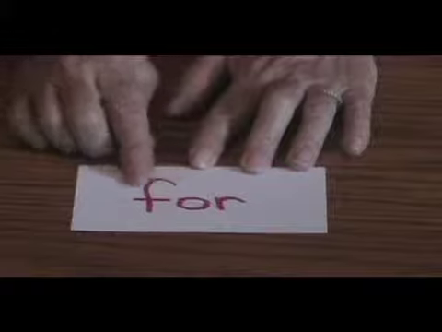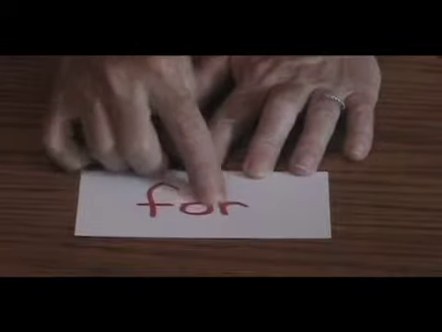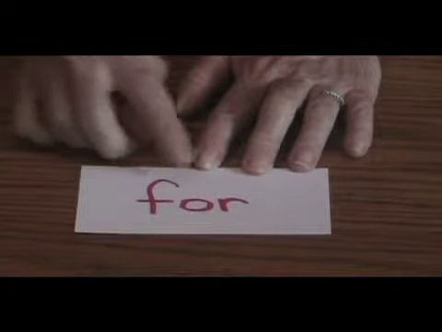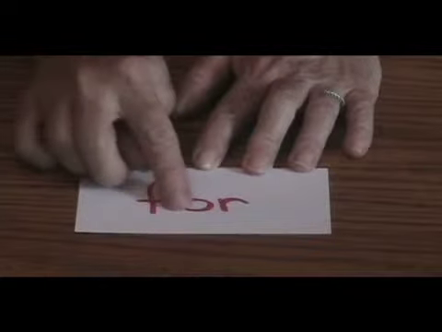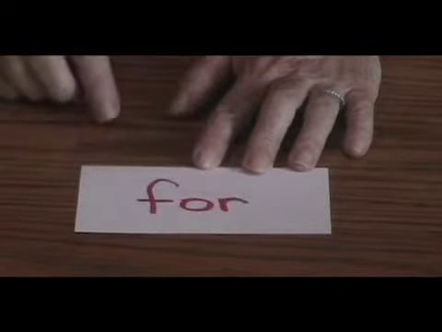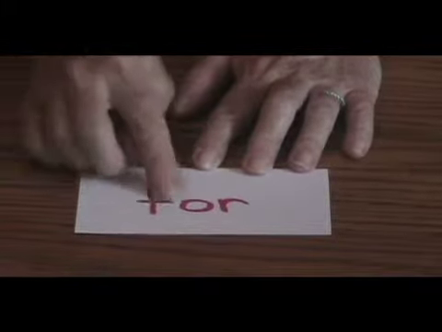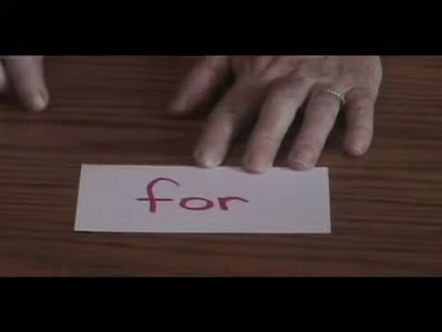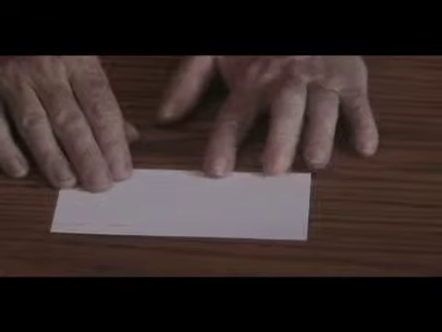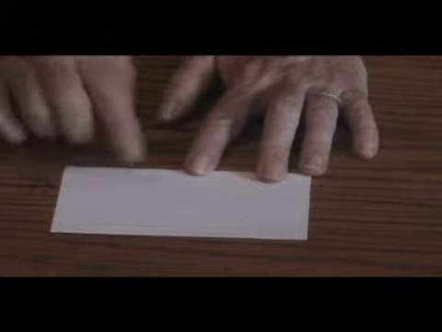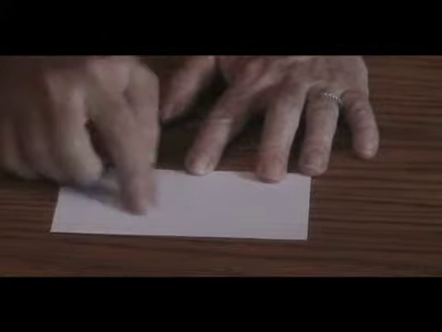Let's trace it. F-O-R spells for. F-O-R spells for. F-O-R spells for. Flip it over. See if you can do it without looking. Let's trace it together. F-O-R spells for.